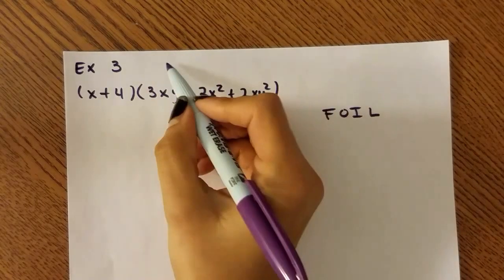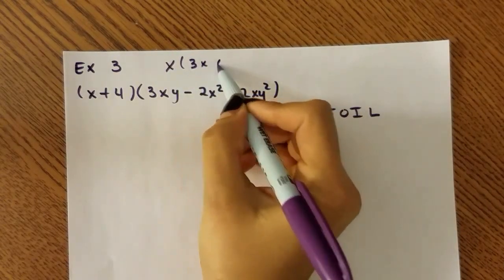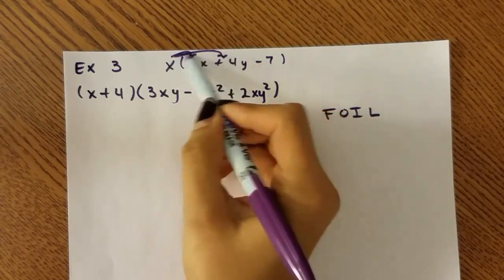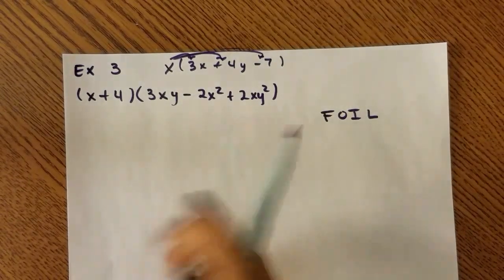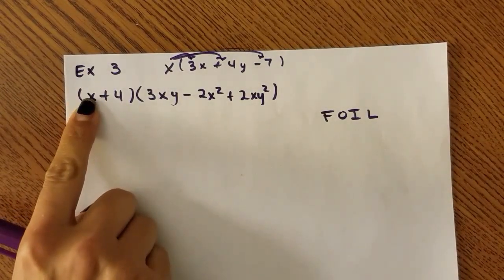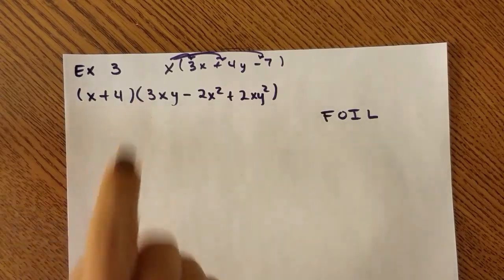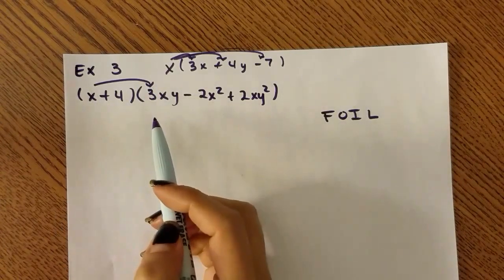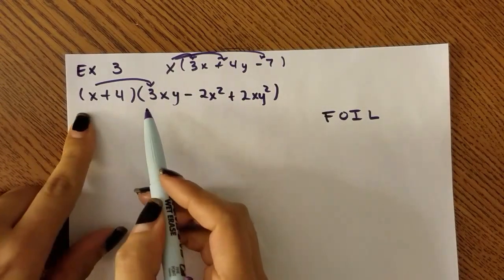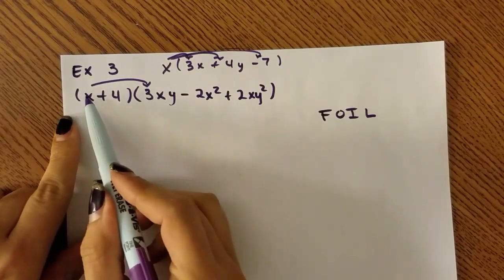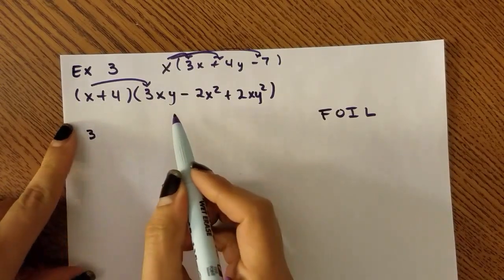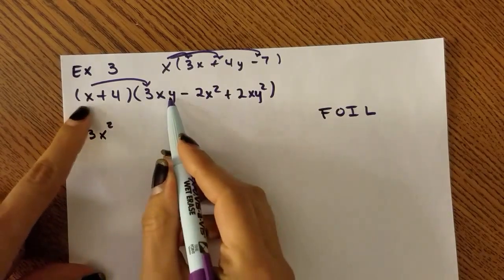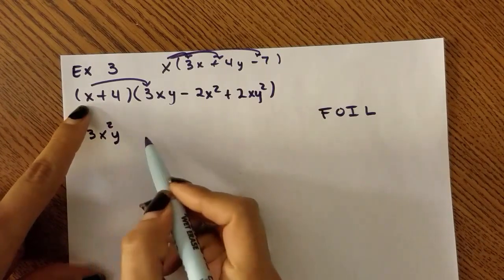So in the same way that you would distribute x times 3x plus 4y minus 7, you would distribute that to each of the terms inside. We're going to do the same thing here, but we're going to start with the first term in the first polynomial and then do the same thing with the last term. So let's just get into it. X times 3xy, you multiply your coefficients first. Your coefficient here is 1, so 1 times 3 is 3. And then you follow through with your variables. So x times x is going to give you x squared. And since that's the only variable here, this y is going to come down.